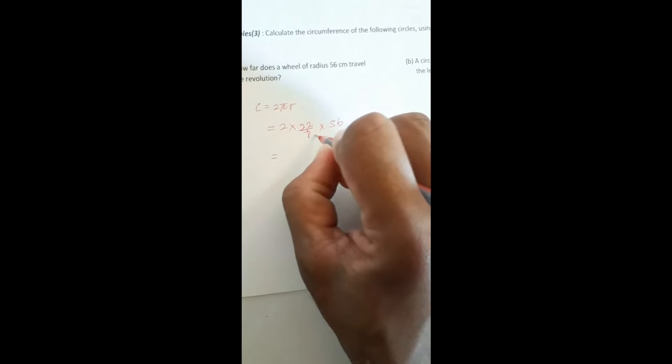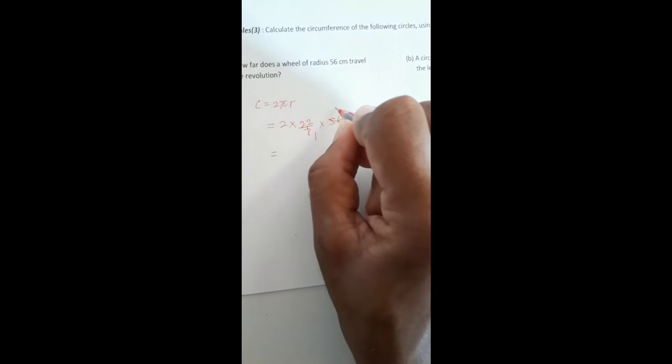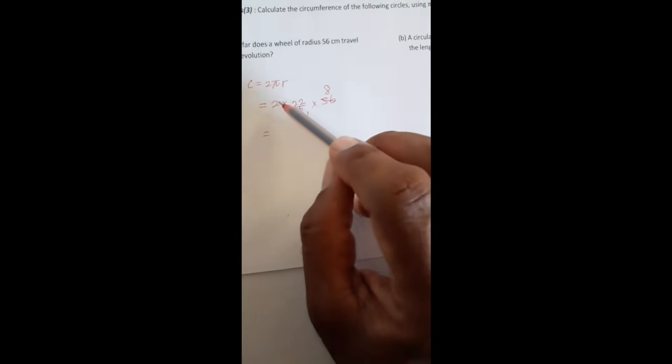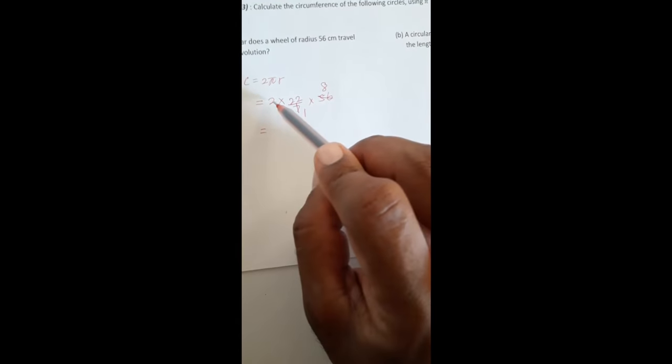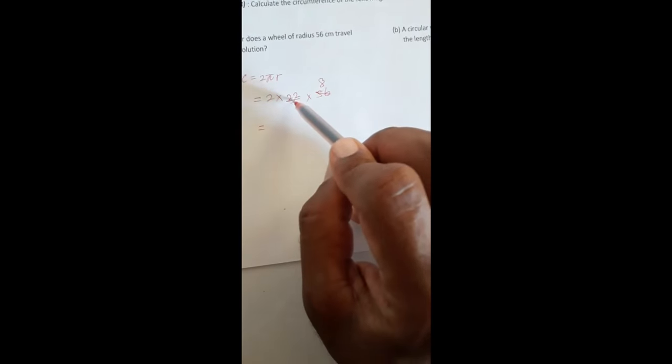Okay, because we can cancel the fractions, 7 into 7 1 time, 7 into 56 8 times. Good, so here we have 3 numbers to multiply: 2 times 22 times 8. Let us multiply 22 times 8. It doesn't matter which 2 we choose to multiply, we get the same answer.